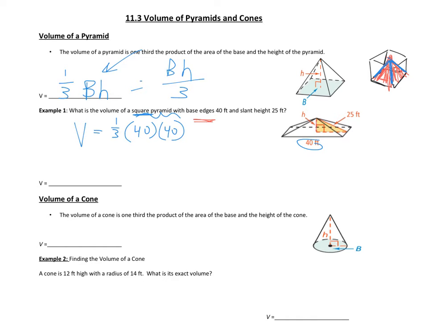Well, the height of this pyramid is not 25. 25 is the slant height. So we have to do the Pythagorean theorem over here. This is 25. This is h. Now be careful. If the edge is 40, what's this length here? Not 40, but 20. So I'll say 20 squared plus h squared equals 25 squared.